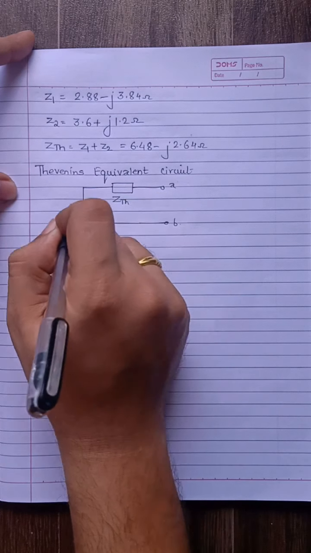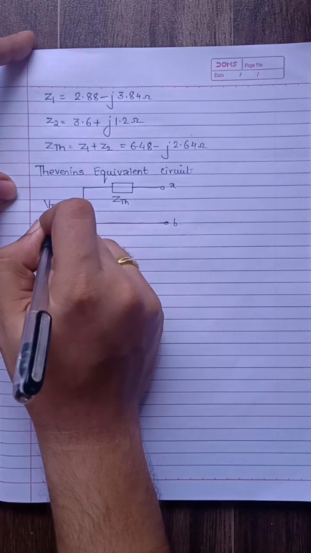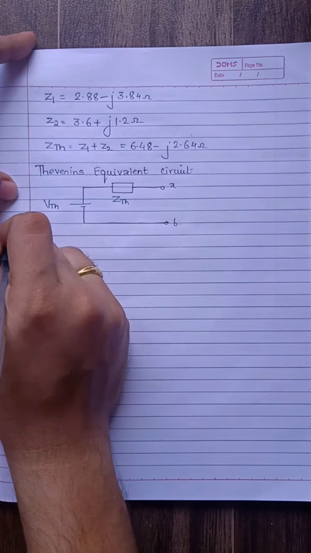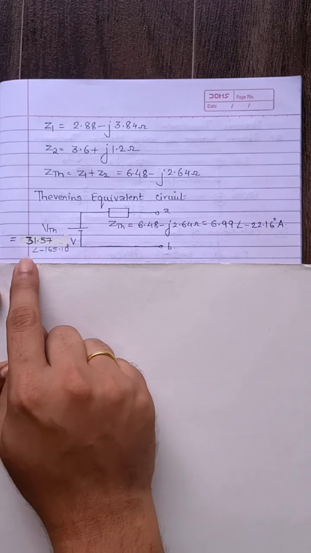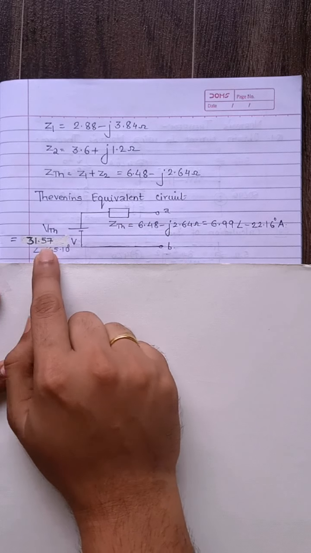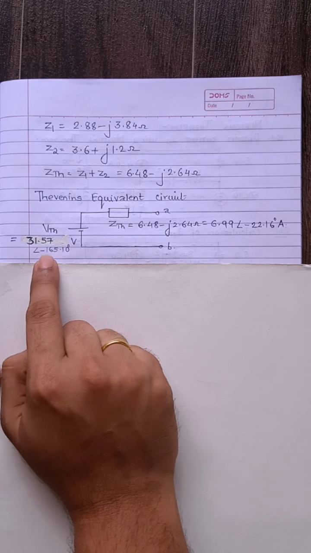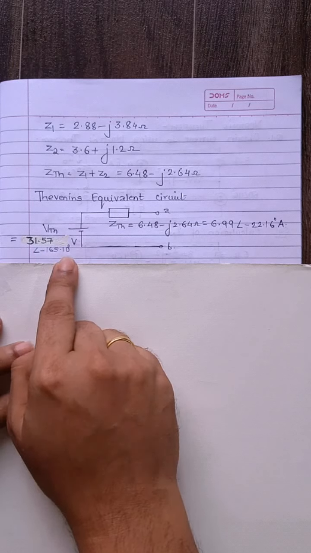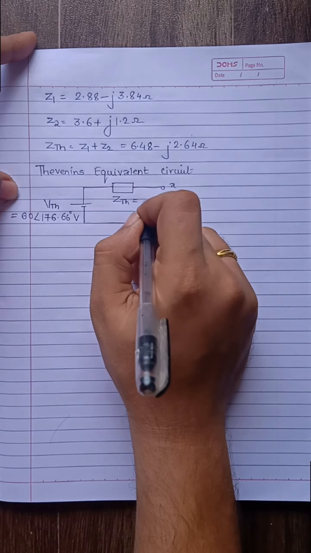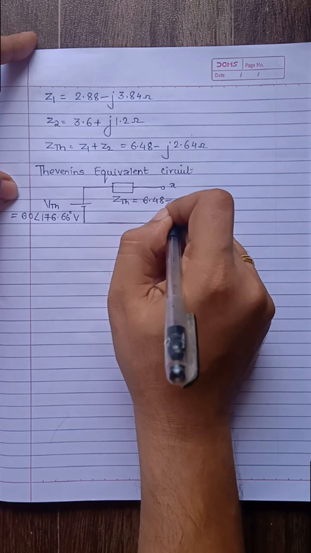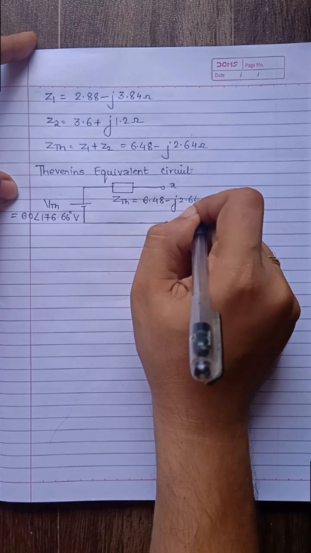This is your ZTH and this will be your VTH. VTH you have found to be 31.57 angle minus 165.10, and ZTH is 6.48 minus J2.64 ohms.